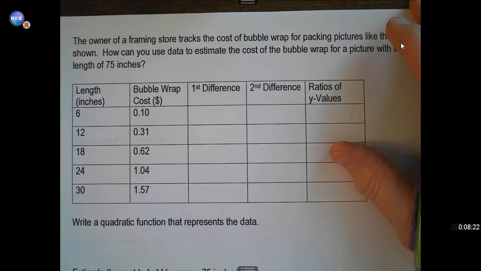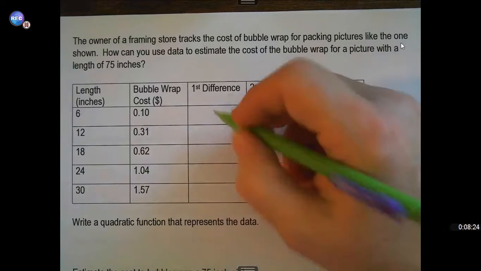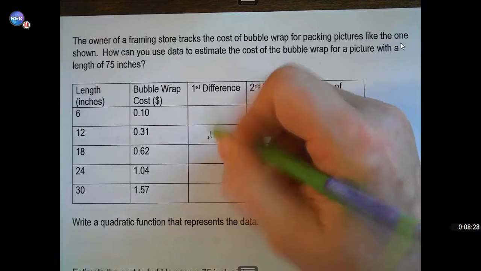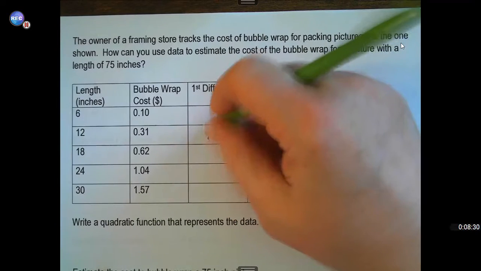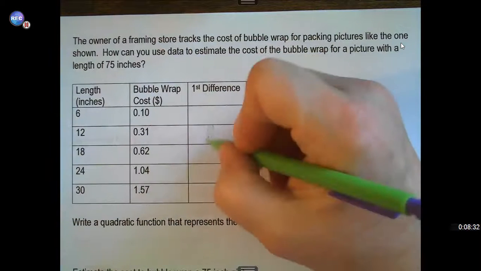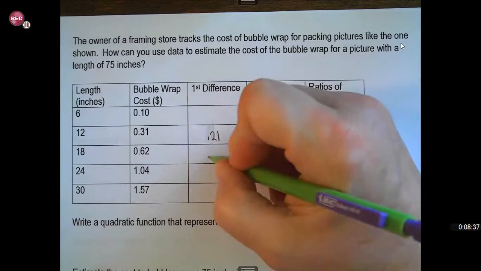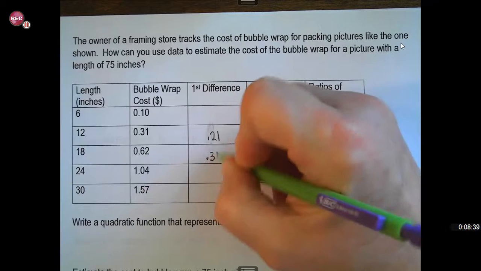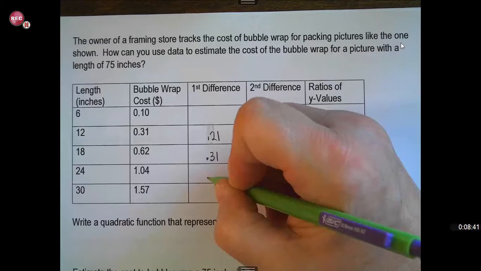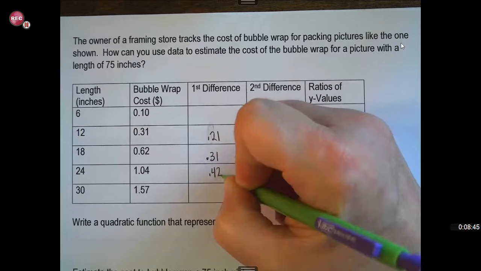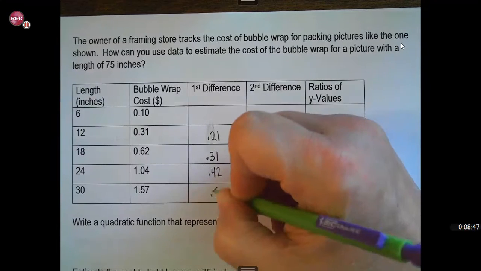And we go for that first difference. We get the first one's 21 cents. The second one is 31 cents. The next one is 42 cents. And the last one is 53 cents.